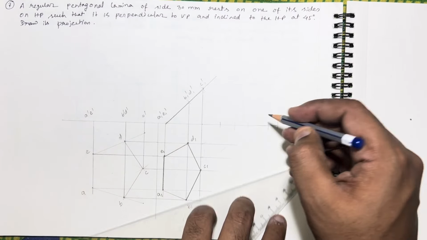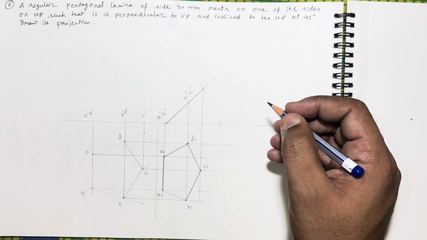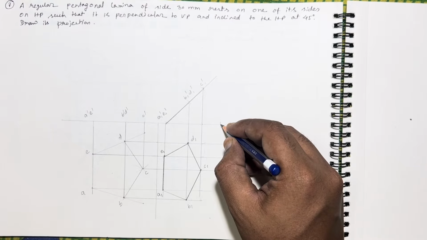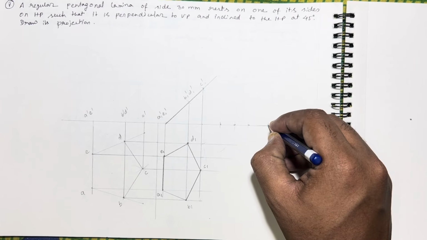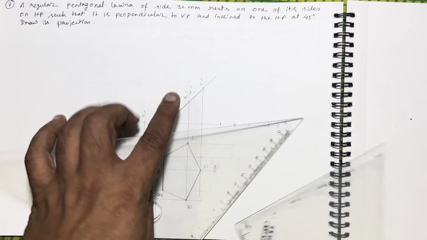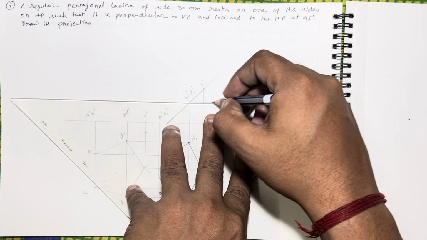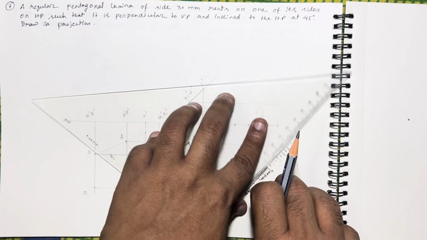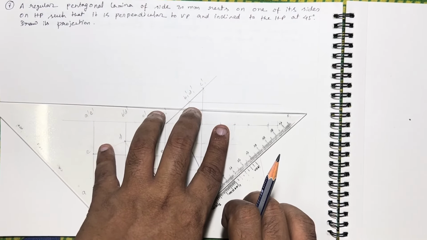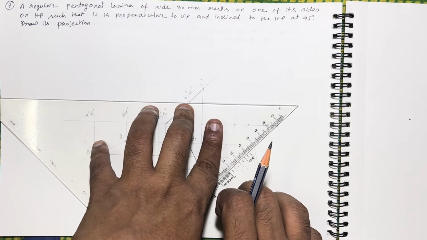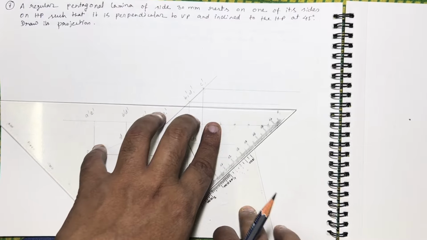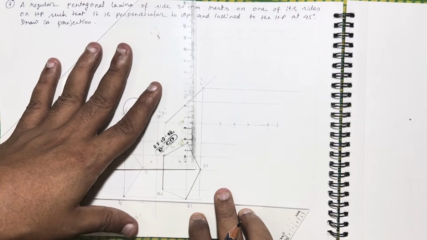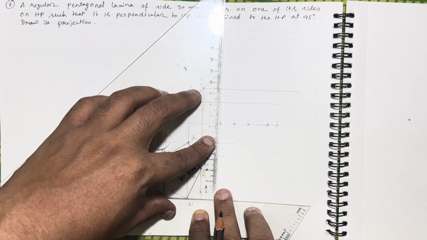So this is our point. Again from this point draw a perpendicular line from this point.